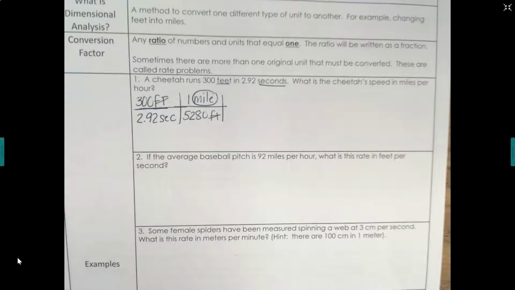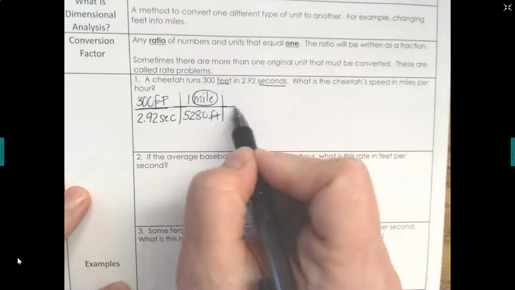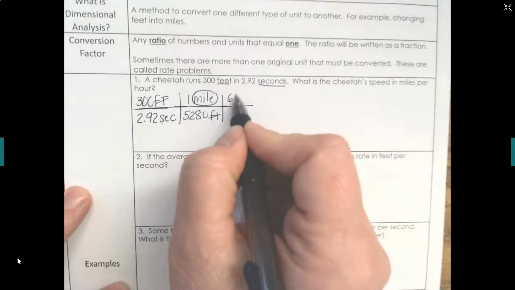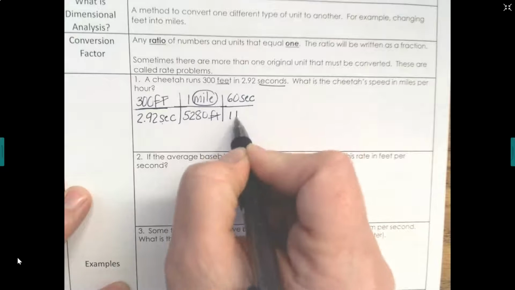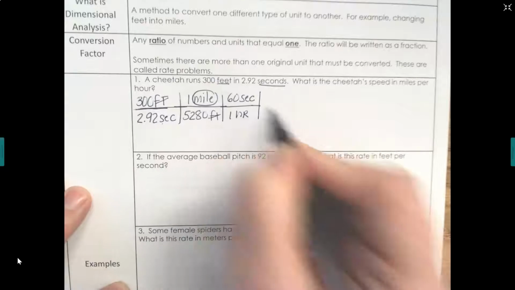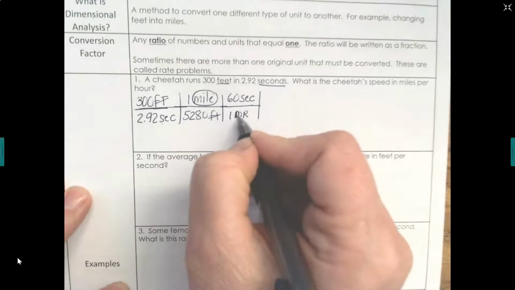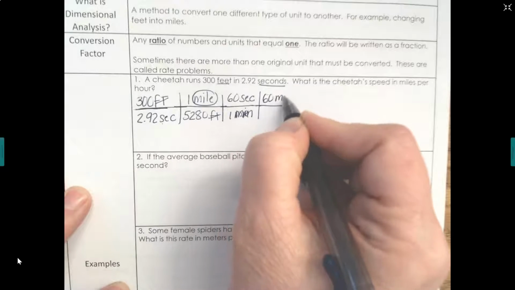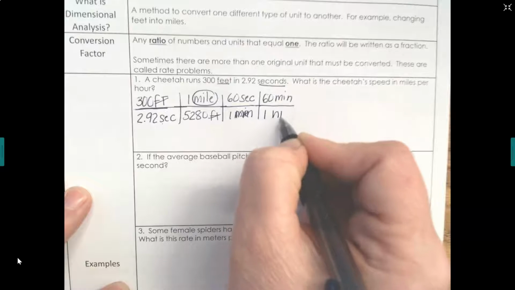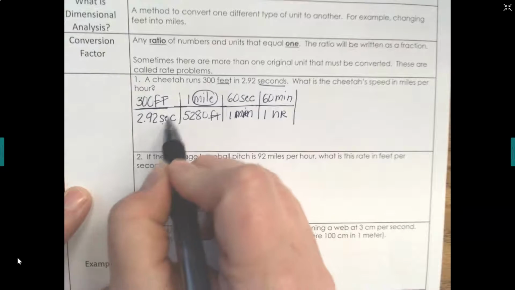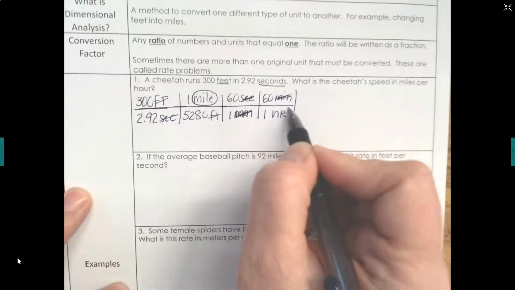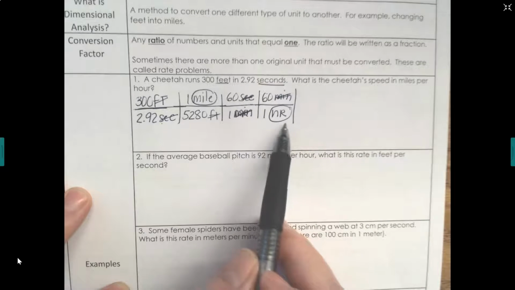Now the time has to be dealt with, so I'm just going to add it on to the end of this. I have seconds and I need to get them into hours. Well, I know I have 60 seconds in 1 minute, sorry, not 1 hour, 1 minute. And then we know we have 60 minutes in 1 hour. Okay, so just double check. Seconds cancels with seconds, minutes cancels with minutes, and we're in hours. Miles per hour, which is what we're supposed to be in here.